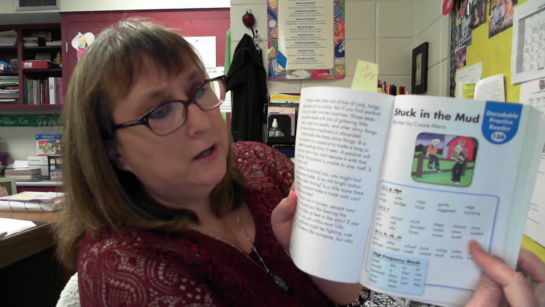Today I want you to practice in your Reading Street. I want you to go to www.savvasrealize.com, and you're going to open up your decodable. It should go right to it, and it should go to 13A, which looks like this. Stuck in the Mud. Make sure you read all the words on the first page, guys. You can't just scroll through it. You've got to read it or let it be read to you. I would click on it, let it read to me, and you need to follow along while it's reading.